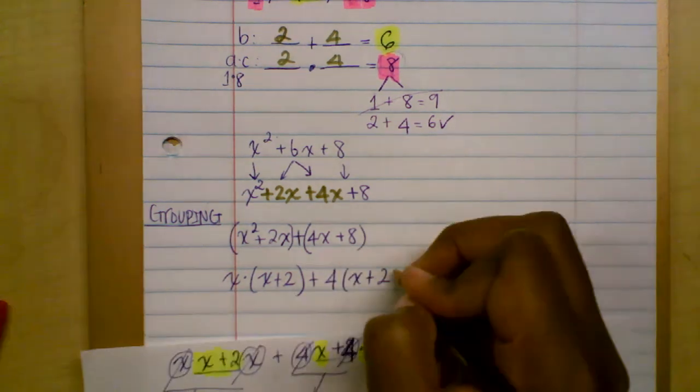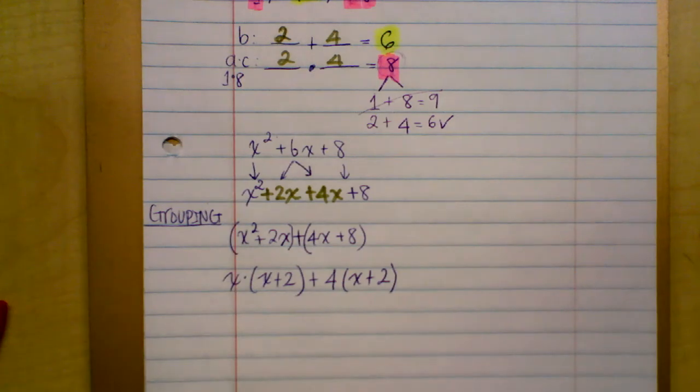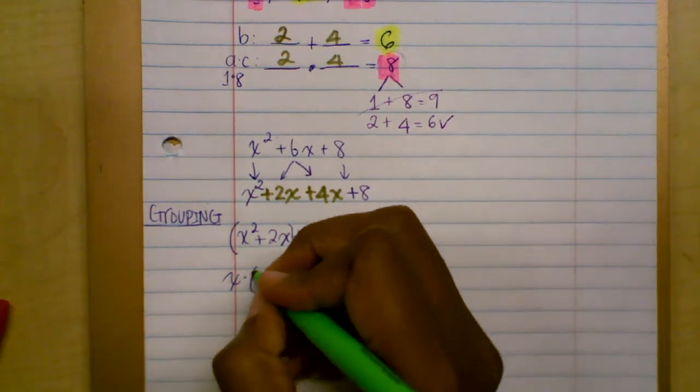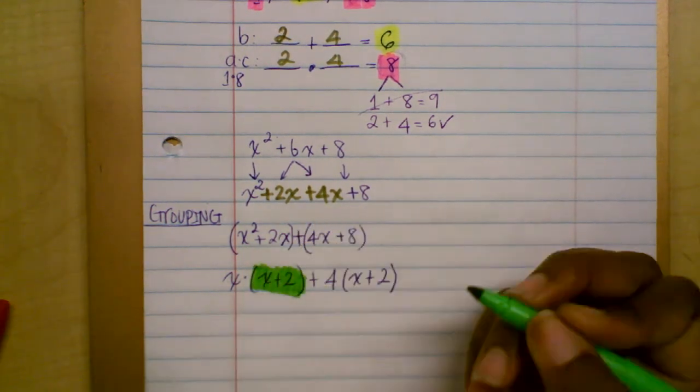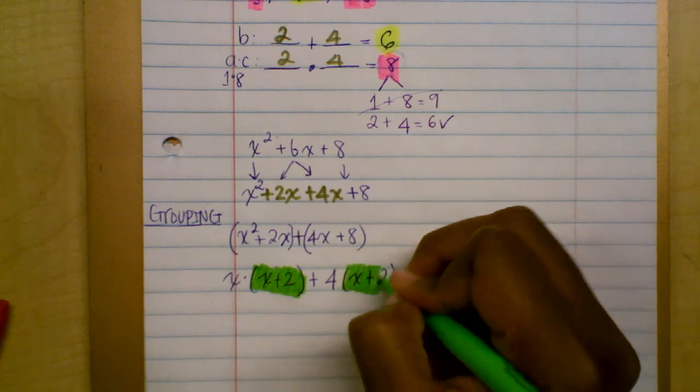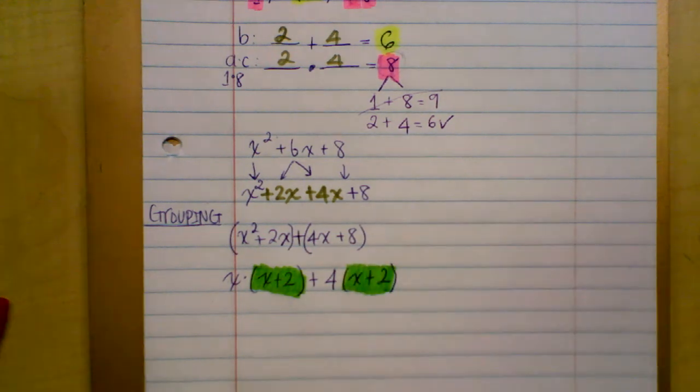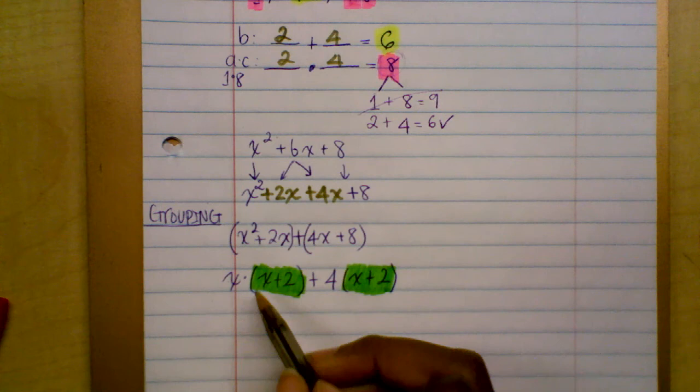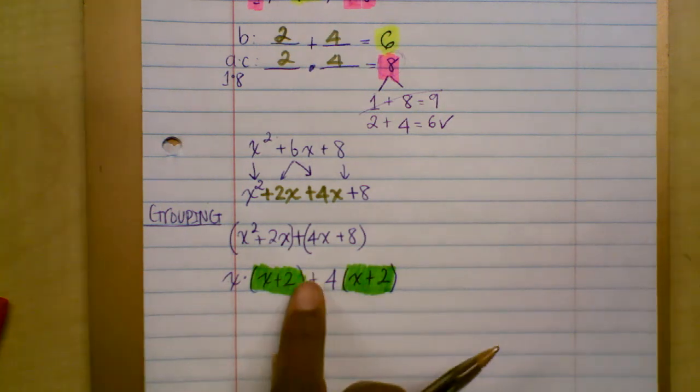So when you do factor by grouping, the factor on the left, which is x plus 2, and the factor on the right, which is x plus 2, must be the same. The factors in the parentheses must match. If they're not matching, you did something wrong.